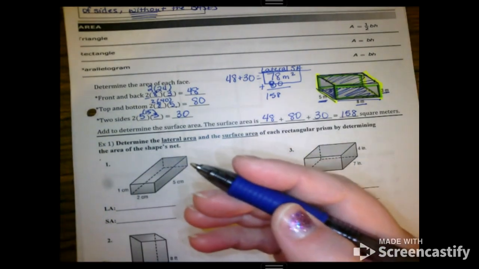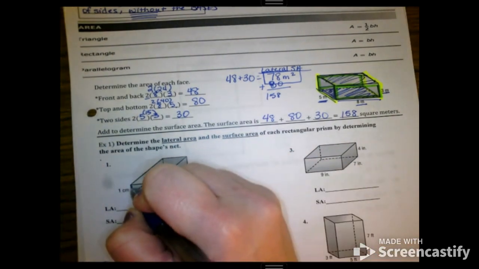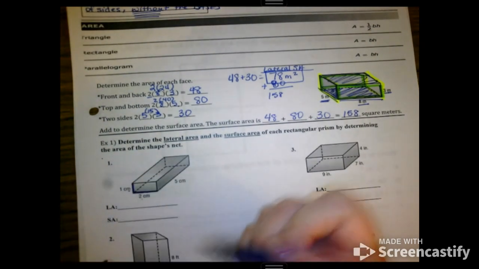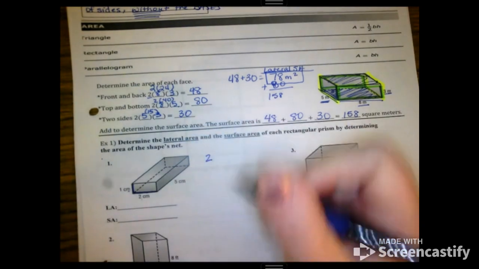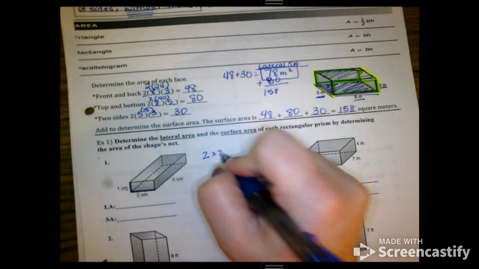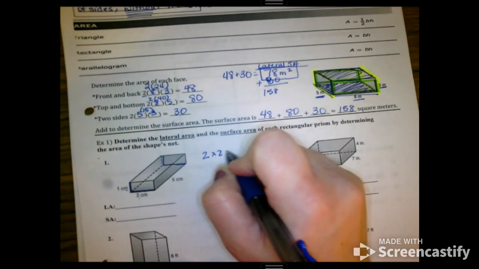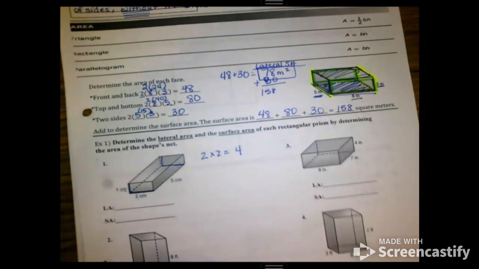So my front and back. My front is this side. I have 2 times 1, which is what? 2. But then I have to do what with it? I have to double it because I have this side also. So 2 times 2 is 4.